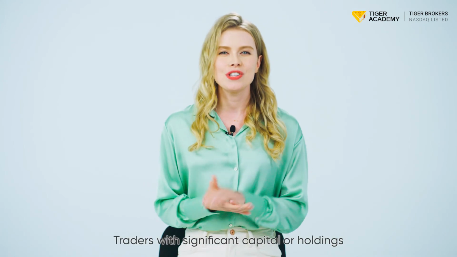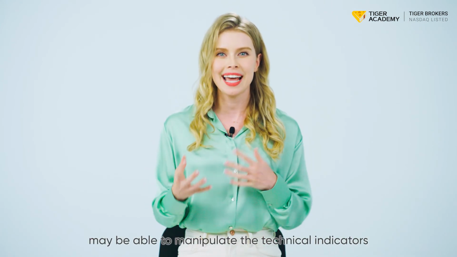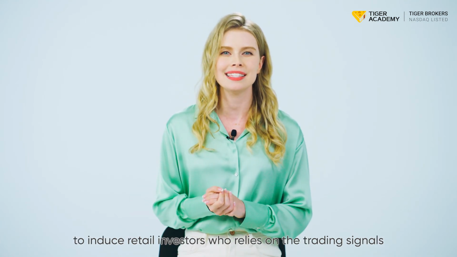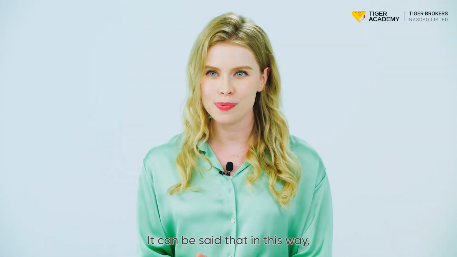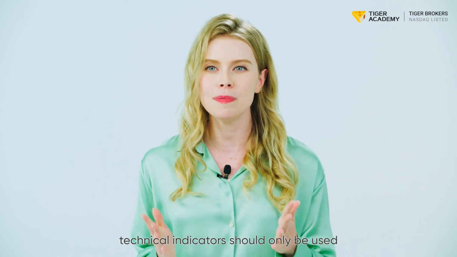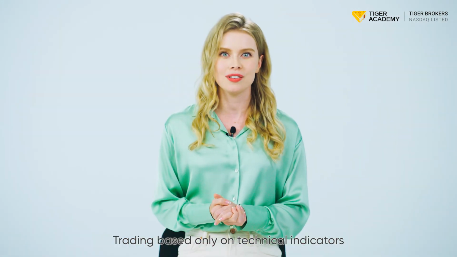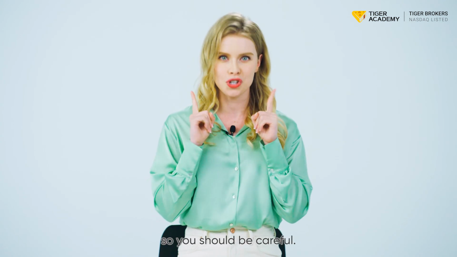In addition, traders with significant capital or holdings may be able to manipulate the technical indicators to induce retail investors who rely on the trading signals indicated to enter the market. It can be said that in this way, they're able to predict your predictions and out-trade you. So, technical indicators should only be used as a means to assist your decision making. Trading based only on technical indicators is a very risky thing to do, so you should be careful.